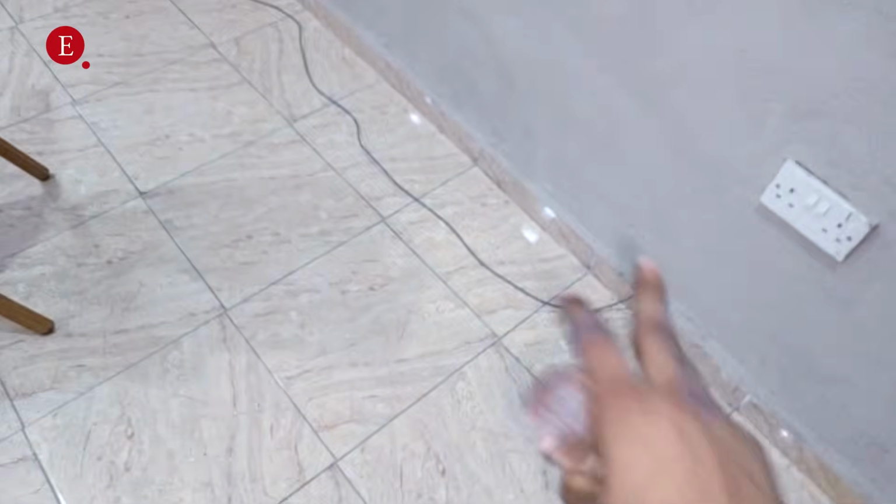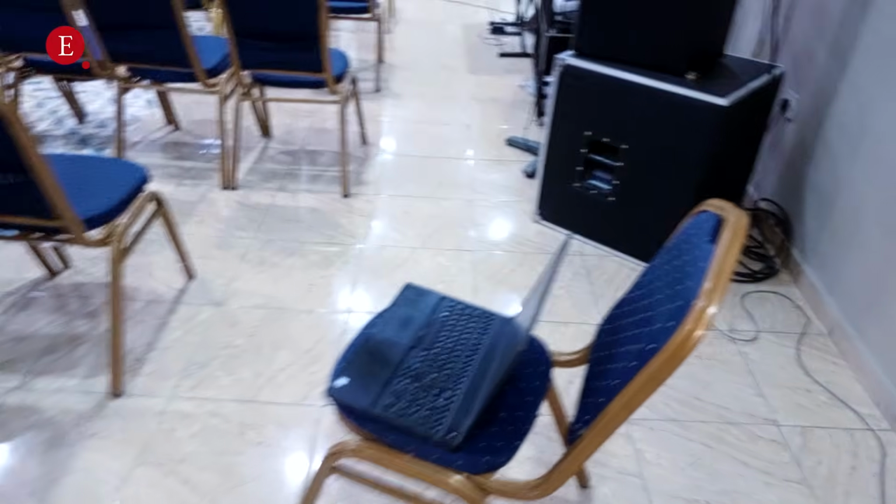This is where I stay for my media over here. I just put a chair over here and stay, because we don't really have much working on right now. This is what I use.